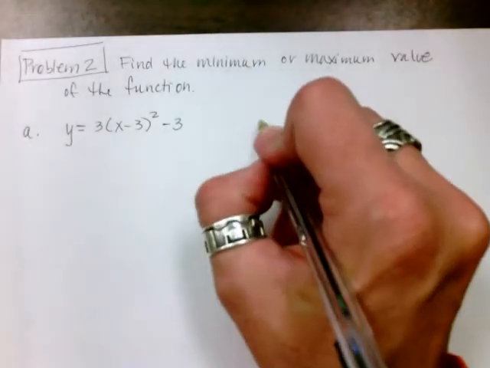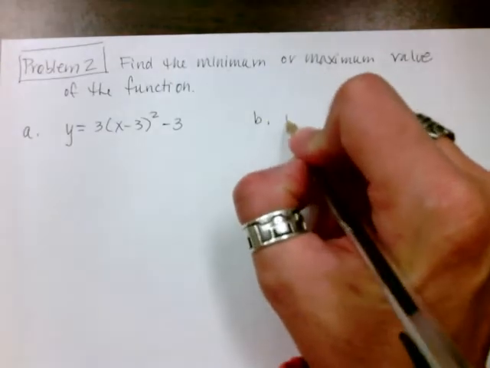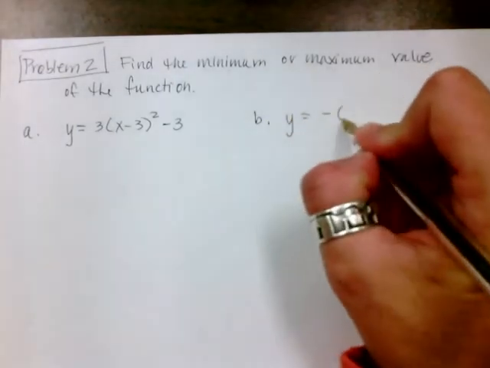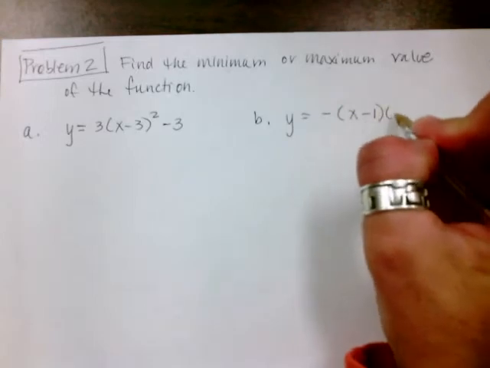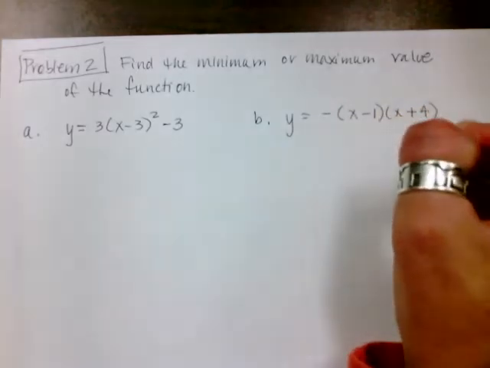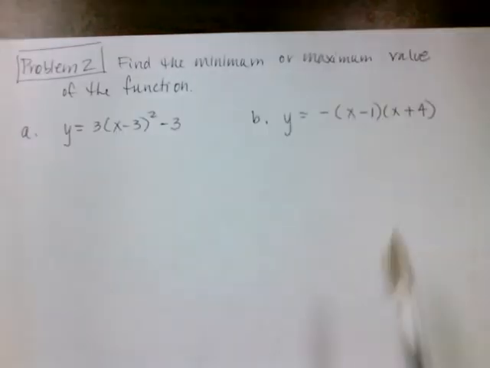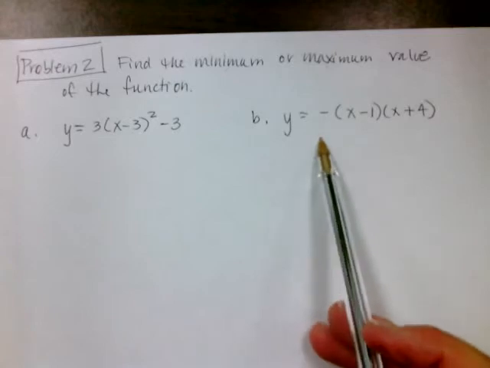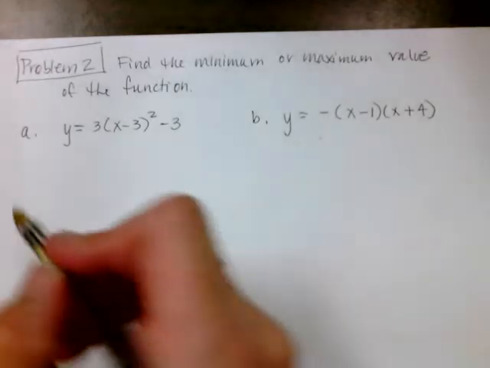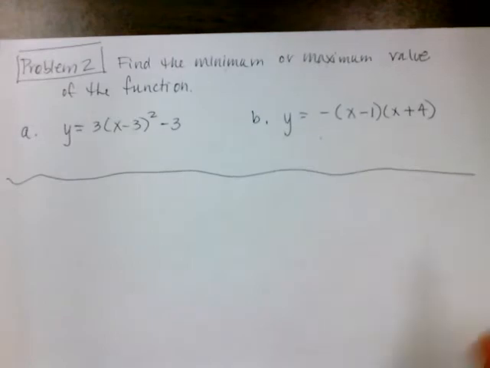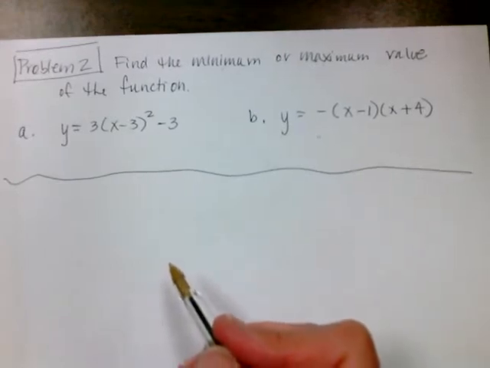maximum. And then for my b, I'm going to have y is equal to a negative, and then (x minus 1) and (x plus 4). And again, remember, critique before you start, because it makes the process easier. So now you're going to pause and do problem number 2.